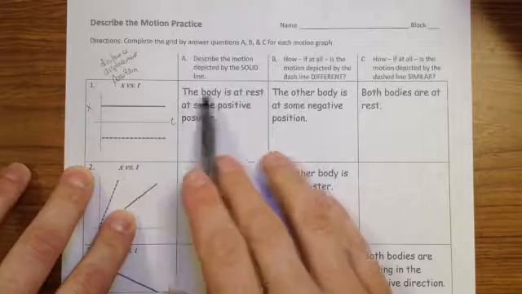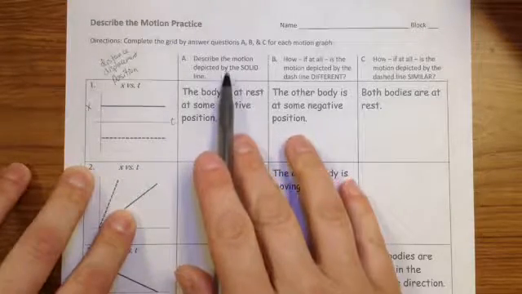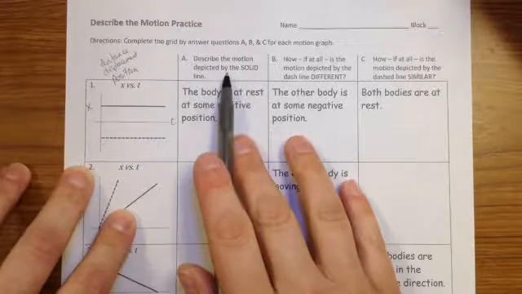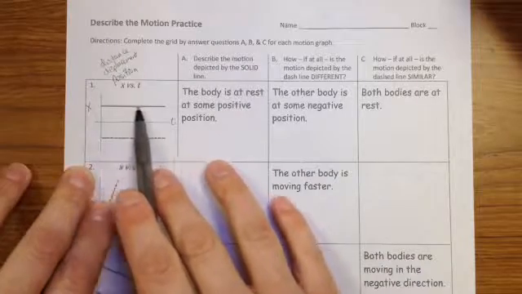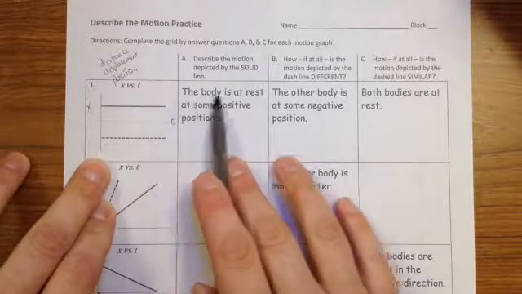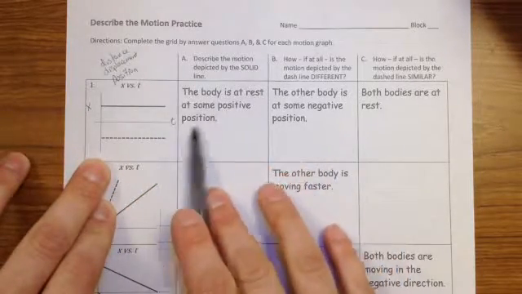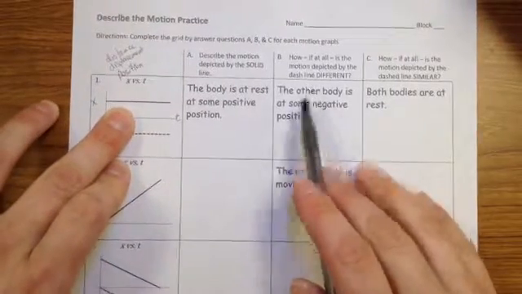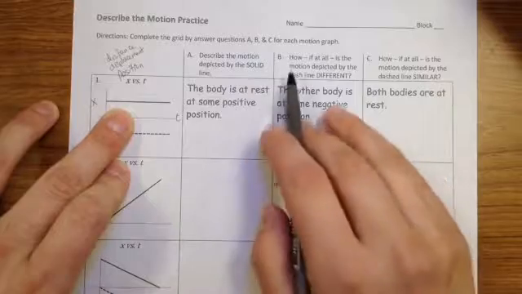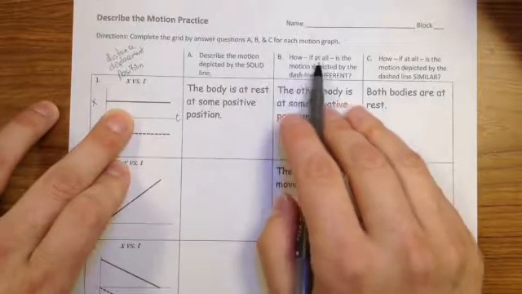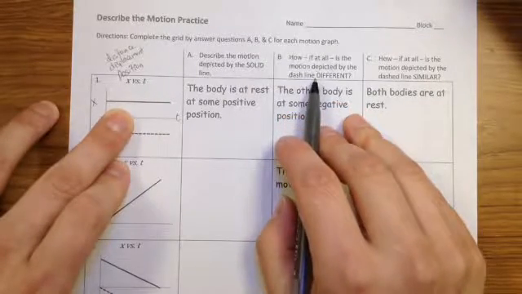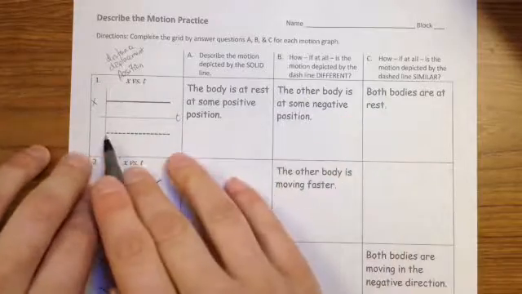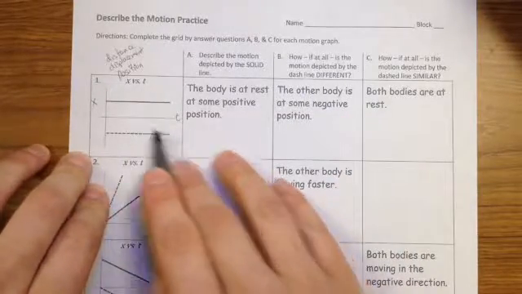Okay? So the first column, we describe the motion depicted by the solid line. So here's the solid line right here. The body is at rest at some positive position. All right, there's our description. Okay? And now, B, how, if at all, is the motion depicted by the dash line different? All right, so we have the dash line down here.